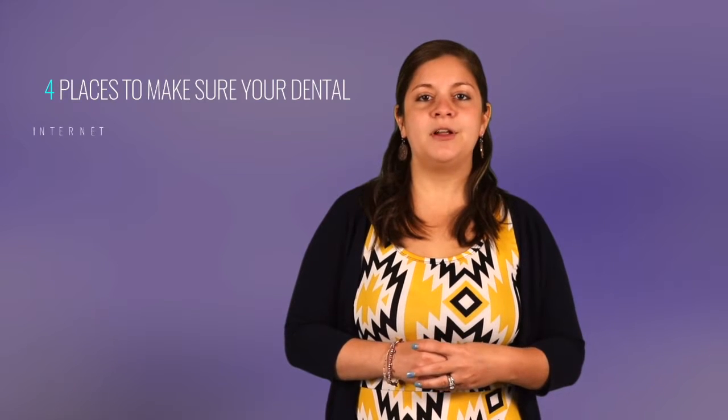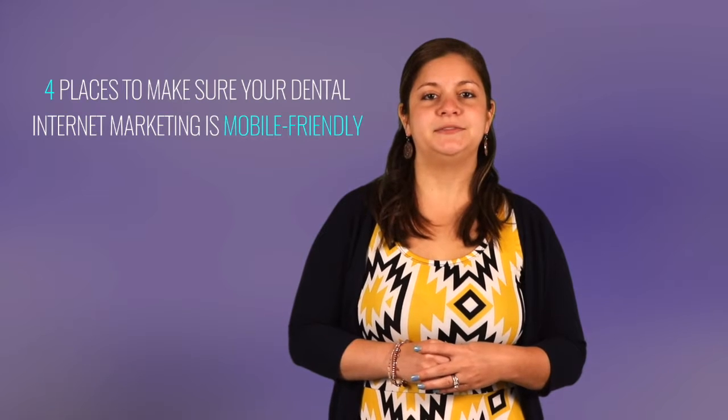Consumer searches on mobile devices have significantly surpassed that of desktop computers over the last decade. Mobile compatibility is so important that we've made it a priority for all of our clients, and you should too. Here are 4 places to make sure your dental internet marketing is mobile friendly.